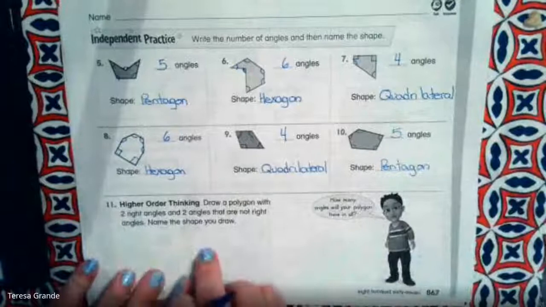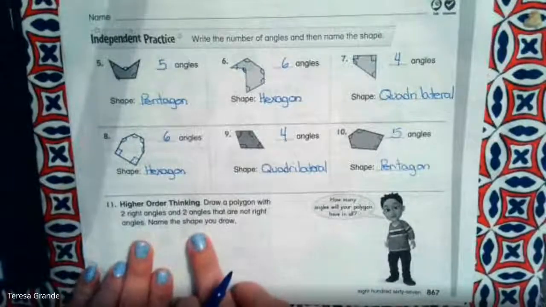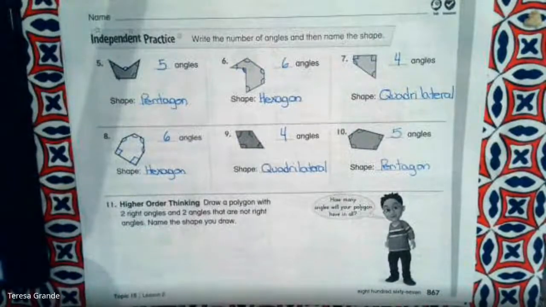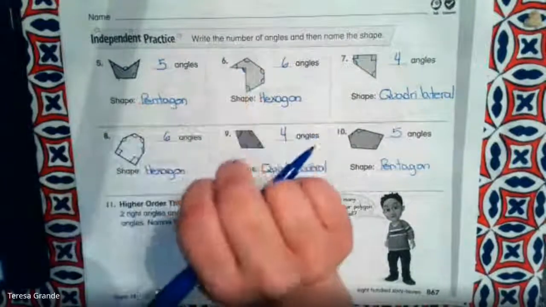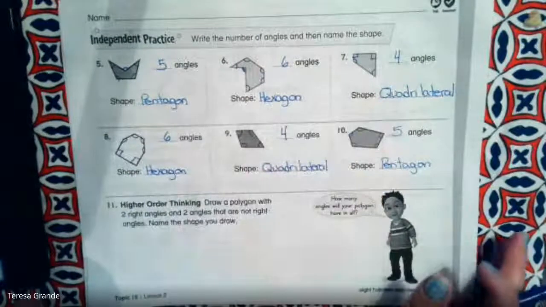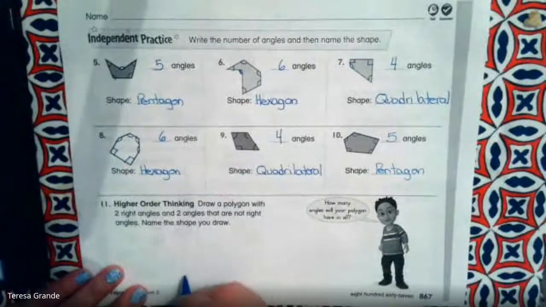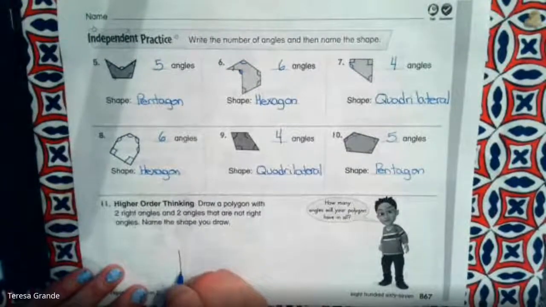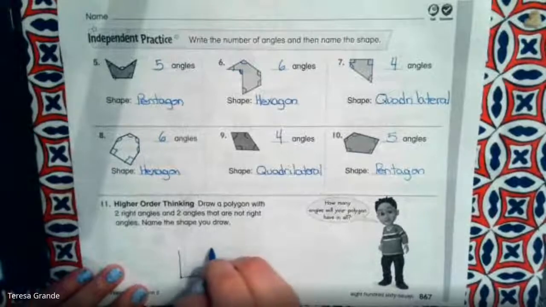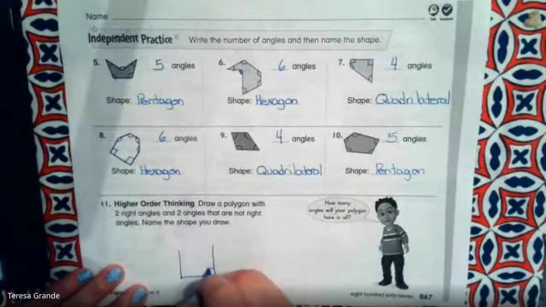Now, we are going to attempt this one where we draw a polygon with 2 right angles and 2 other angles, okay? So the easiest way for us to do this, here are our right angles, okay?